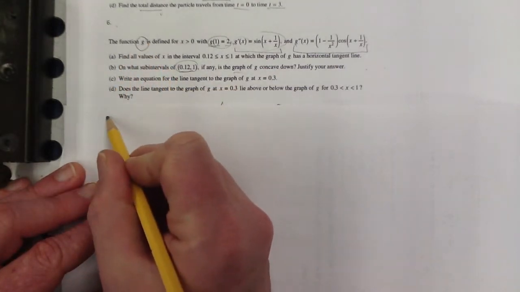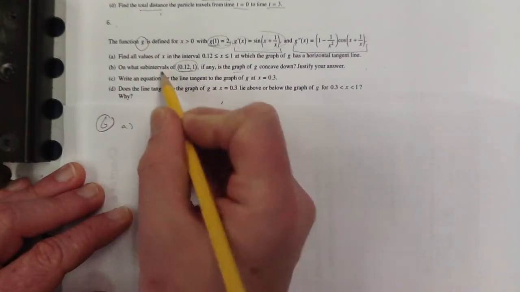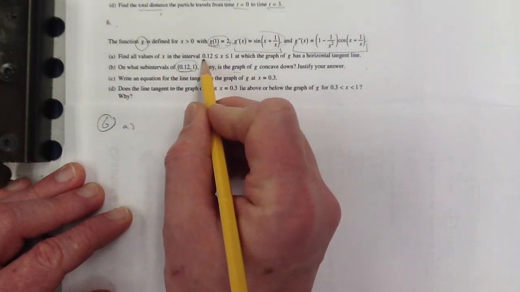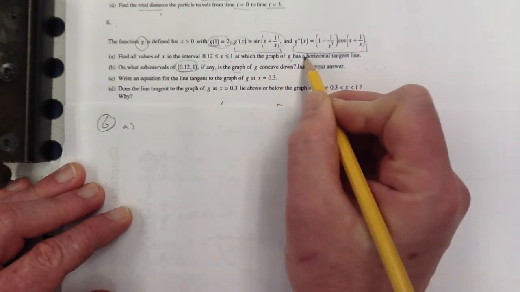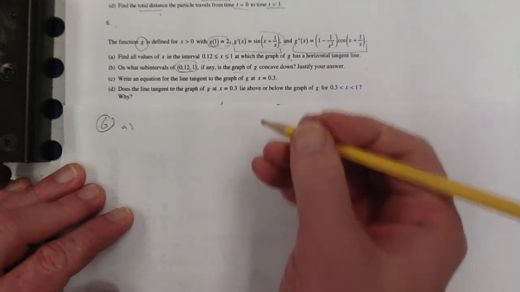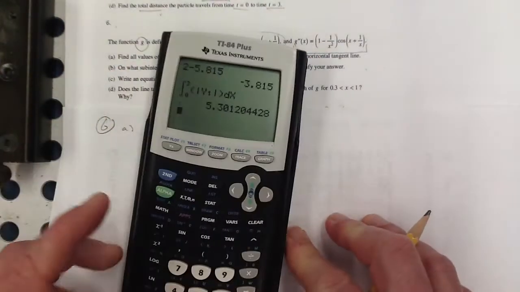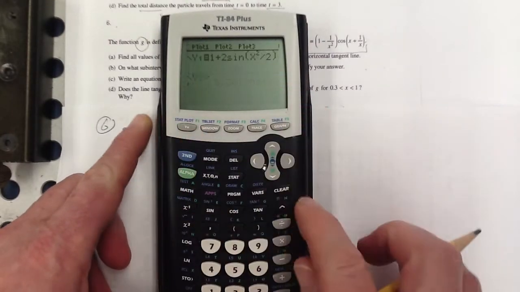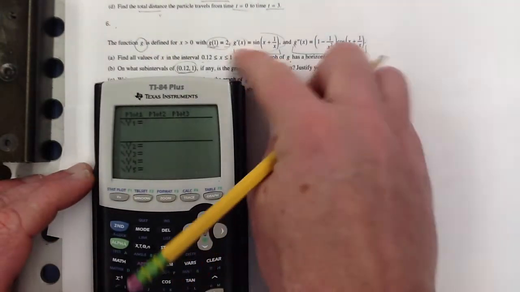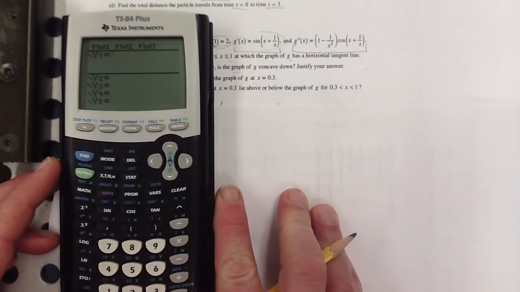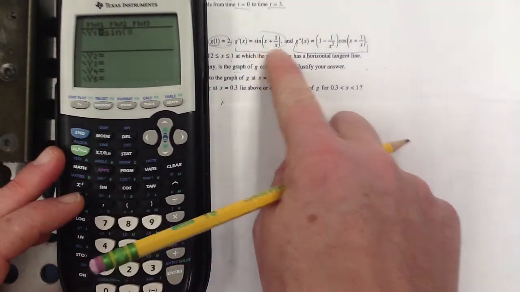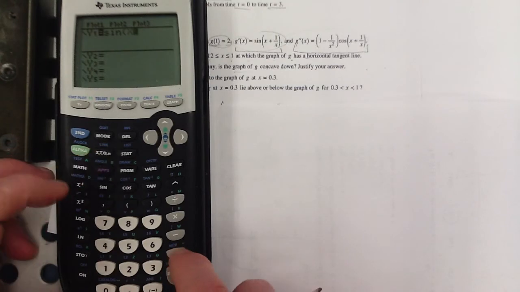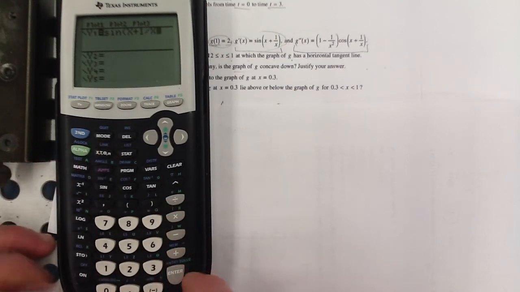Find all values of x in the interval from 0.12 to 1 at which the graph of g has a horizontal tangent line. I'm going to do the same thing that I did in the last one. I'm going to go ahead and graph this derivative, and I bet that's going to be useful. So I got sine of x plus 1 over x.